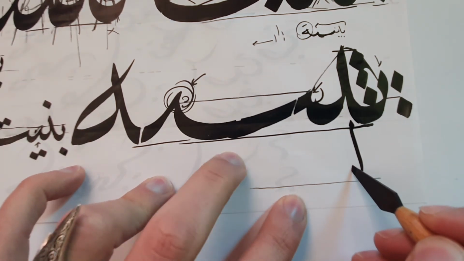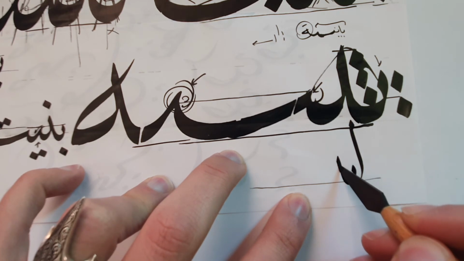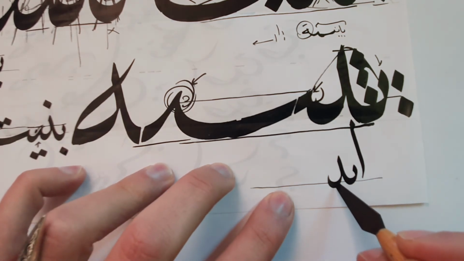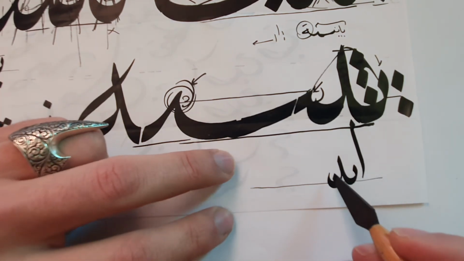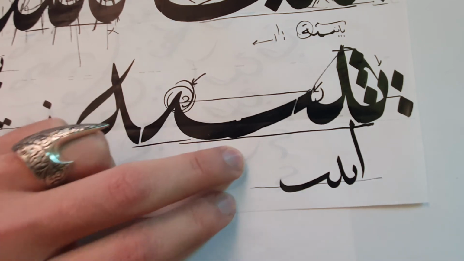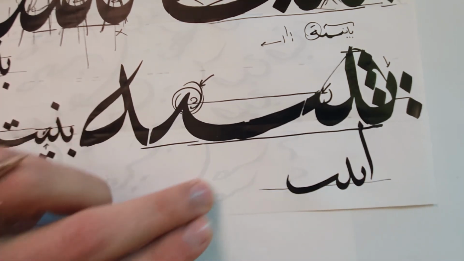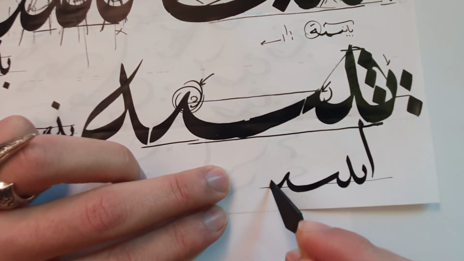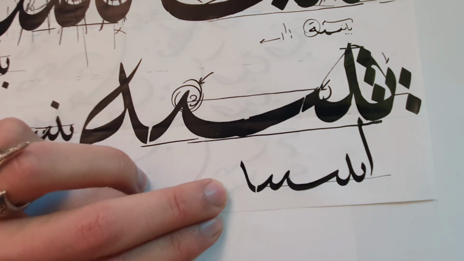Tha, Noon. Goes down to a Ya. And I'm going to elongate the Ya, dropping down, coming back up, just like this, dropping down for the Ya and then Noon, and here is the Ta marbuta, but you could just stop here if you want.